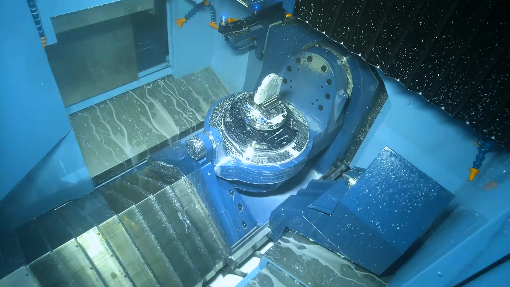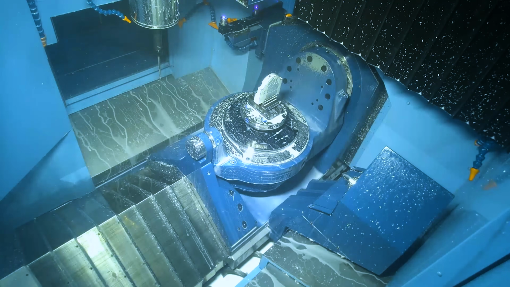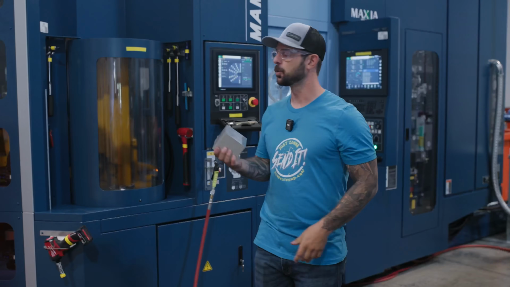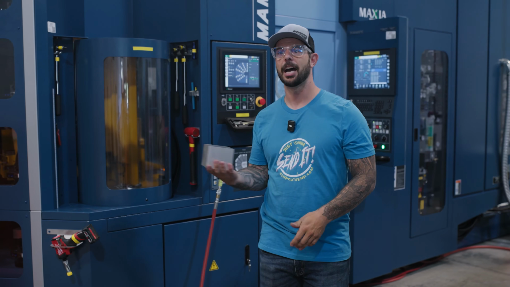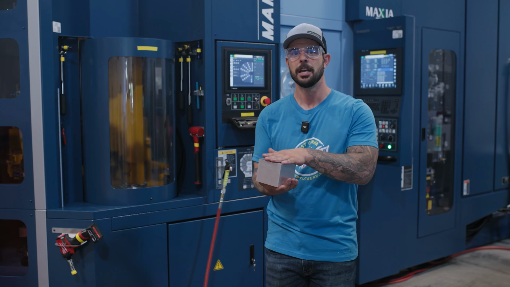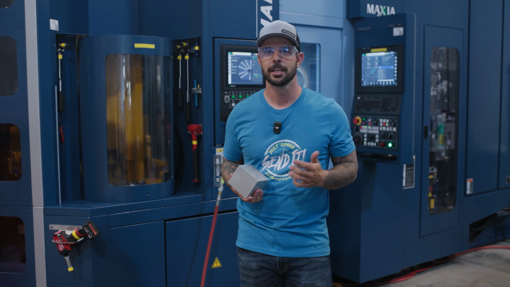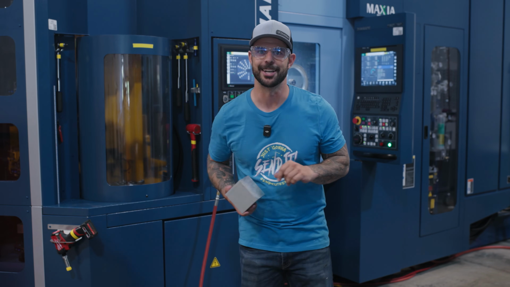Another cool thing is that this has hundreds of different tools in the back that allow us to switch out tools to have different features in the parts, as well as a lot of different pallets that allow us to load up tons of these blocks and run the machine unattended. Now that we've seen all of our different machines, let's go back to the classroom and talk about what we saw.